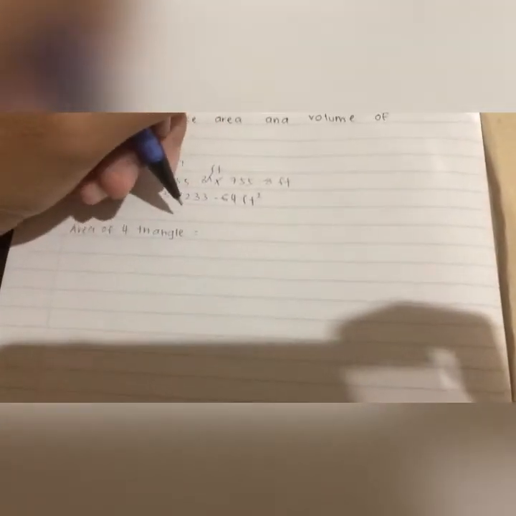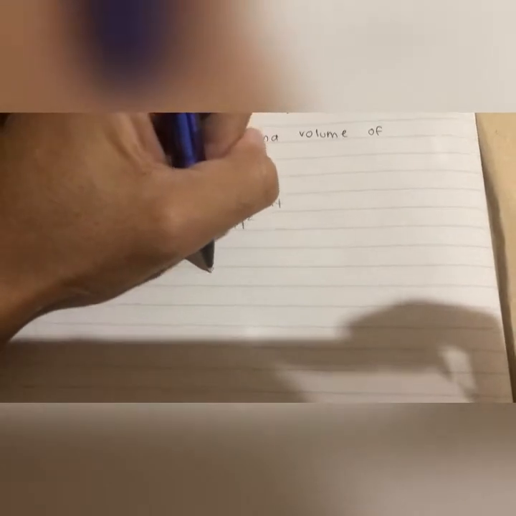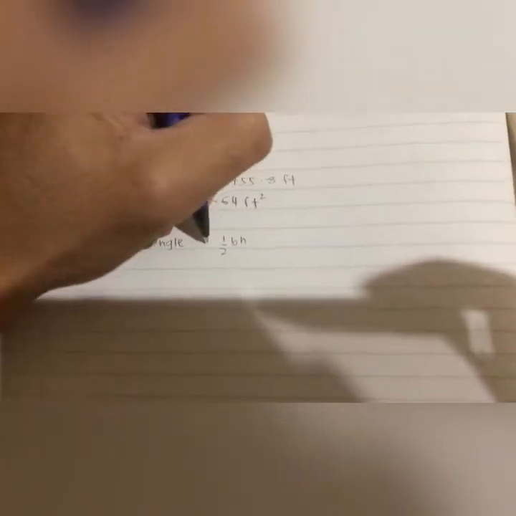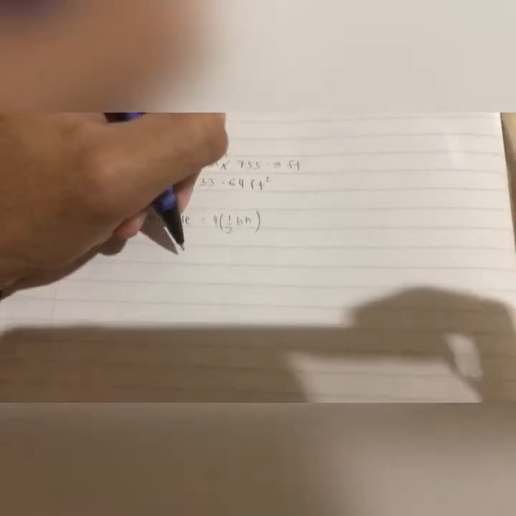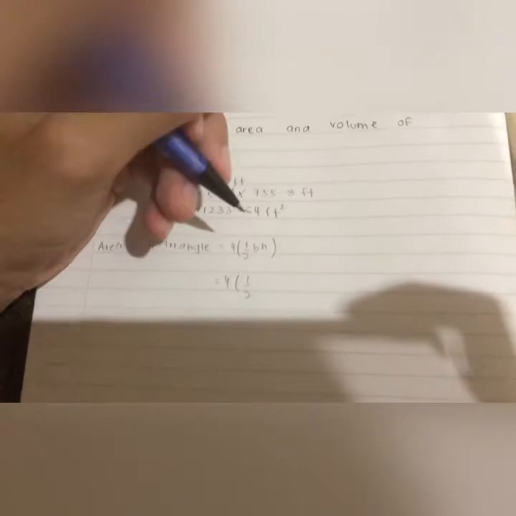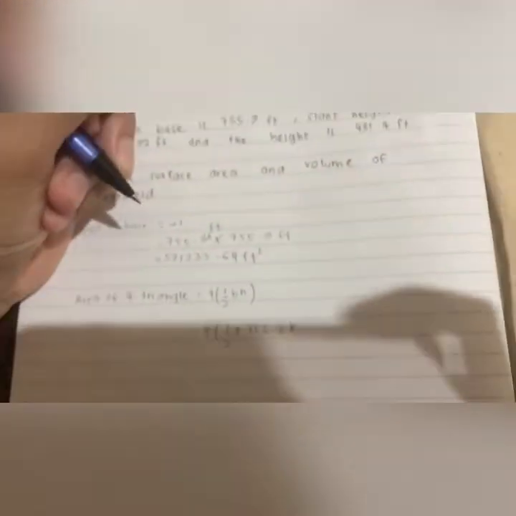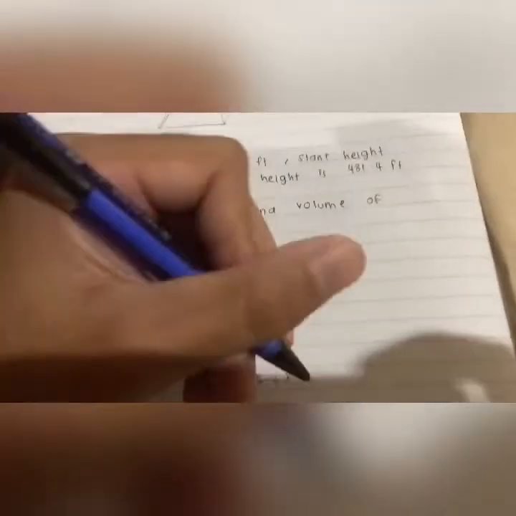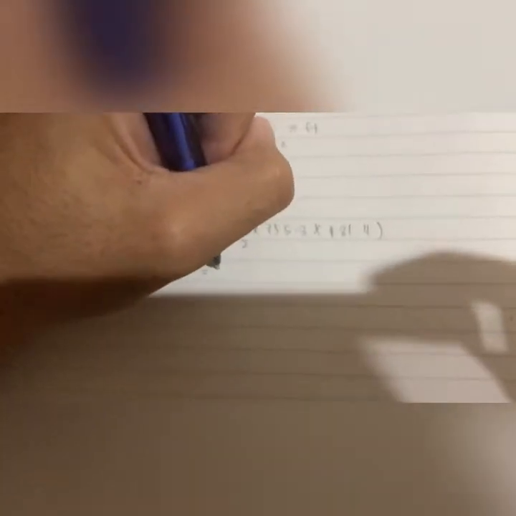The formula of a triangle is 1/2 base times height. These are 4 triangles, so 4 times 1/2, the base is 755.8 and the height is 481.4, and the answer is 925,114.32 feet square.